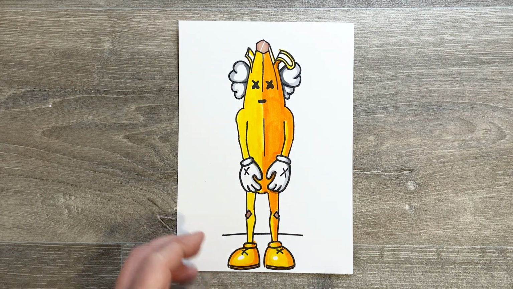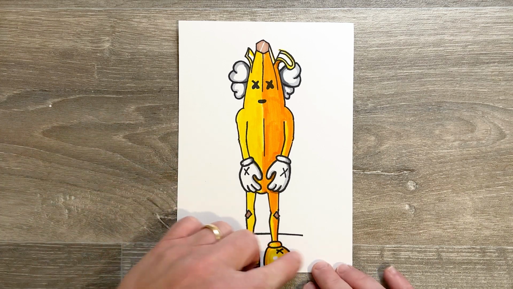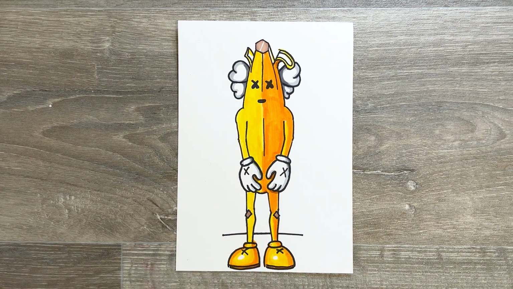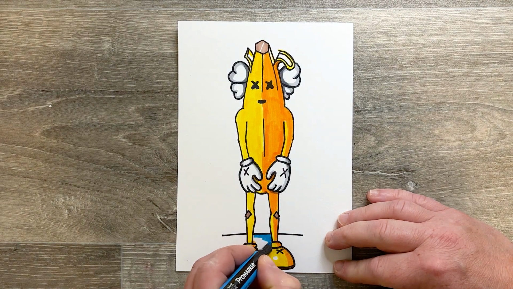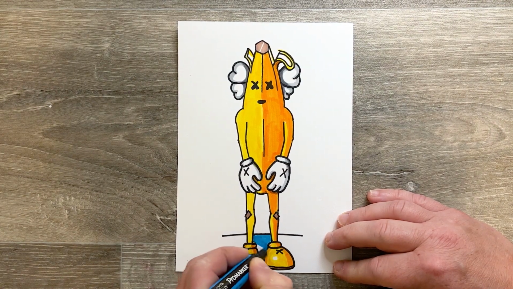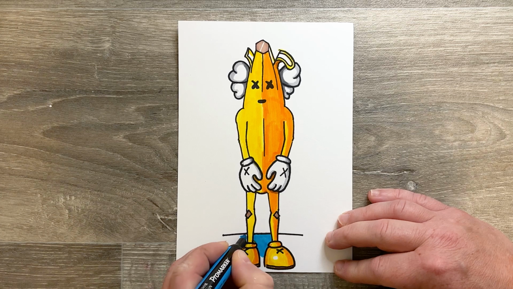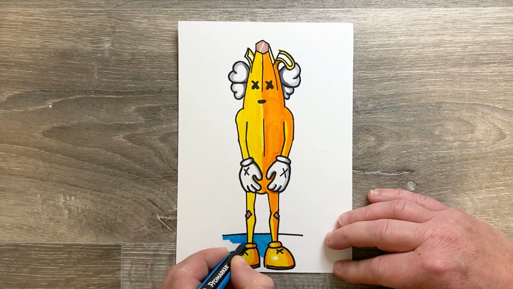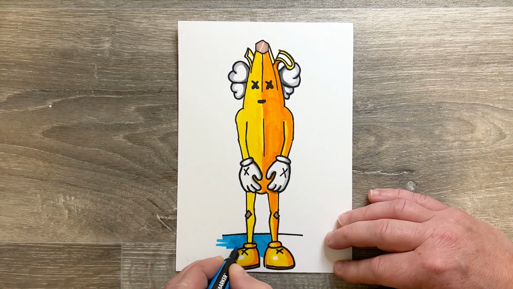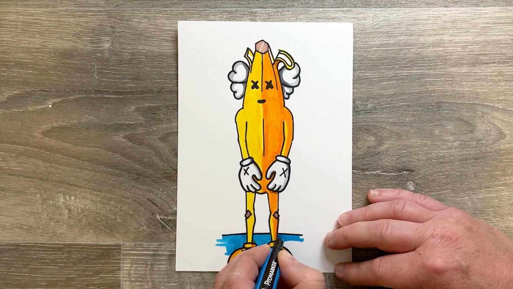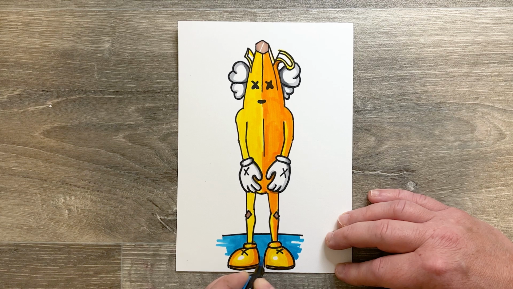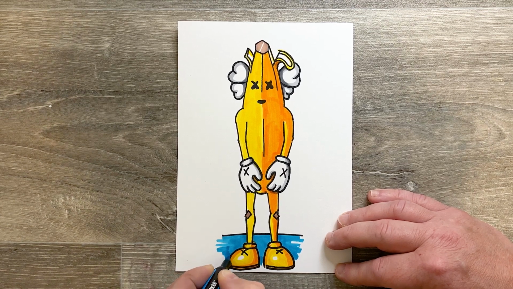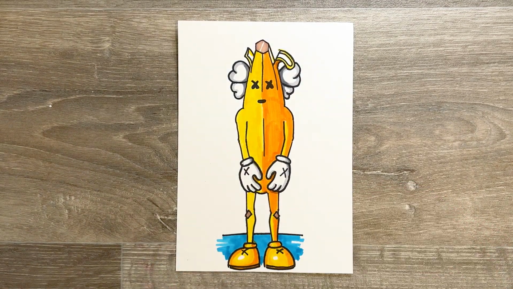Cool. Then I'm going to get a nice popping blue. I think it just needs something for the background there. Just get a nice vibrant blue, and I'll ground our character now. It adds that little pop and helps bring out the yellow of our Peelyy character. Yeah, nice. All right, there we go.